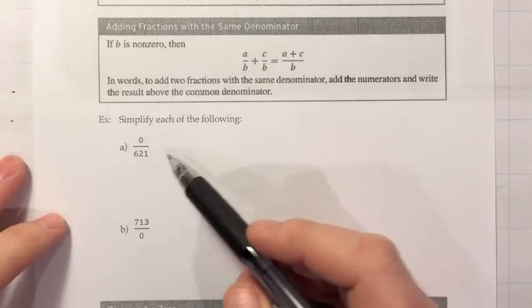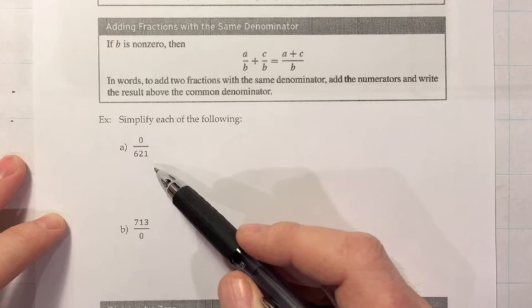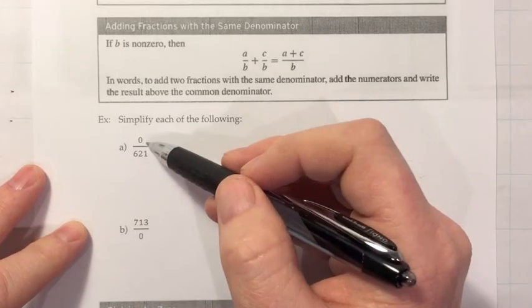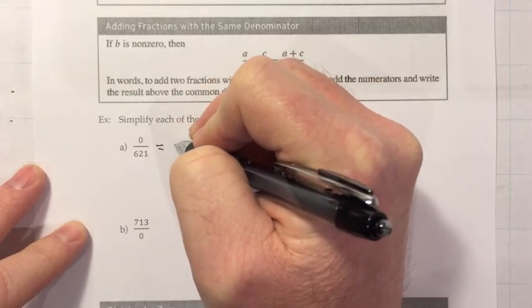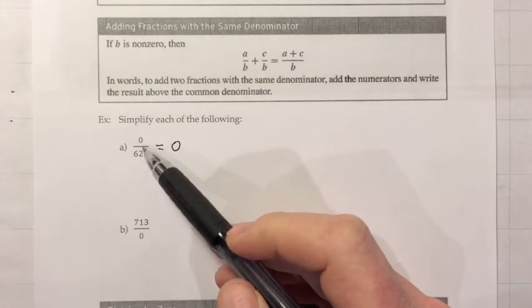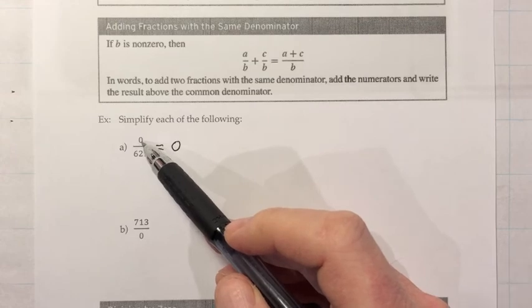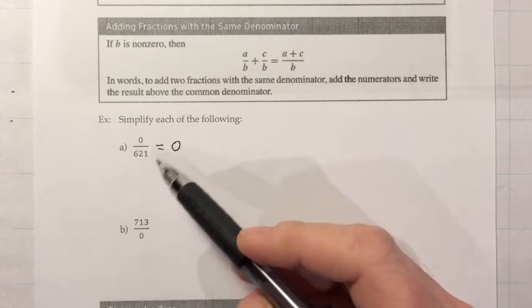So we need to remember that if 0 is in a fraction, is it a problem? Is it no problem? What do we do? So if you have 0 divided by 621, if you have 0 on top and then some non-zero on the bottom, then the answer to that is 0. Think about if you had no money and 621 people, then you're taking all that no money and dividing it equally, everybody gets no money.